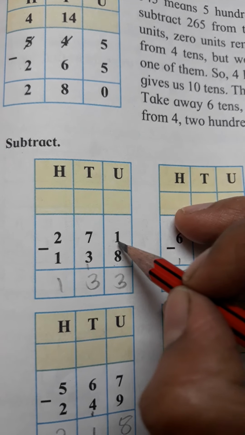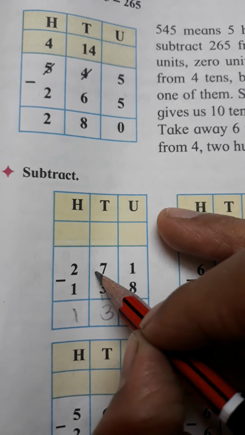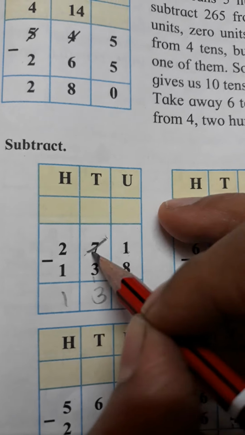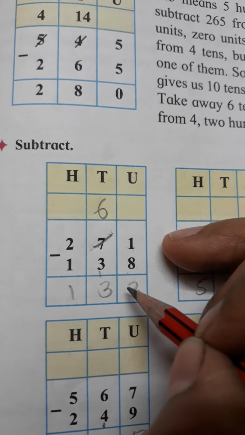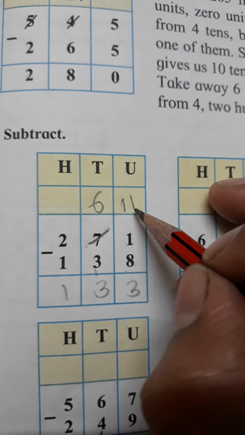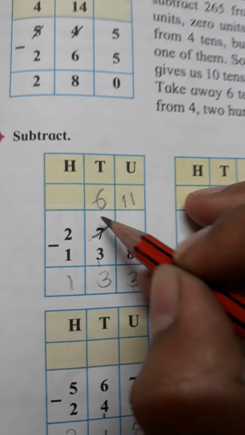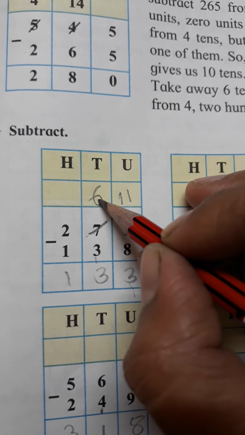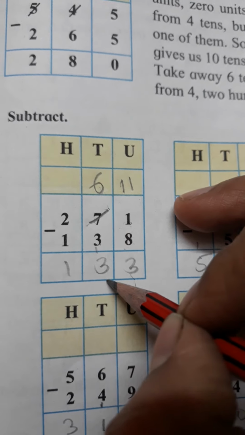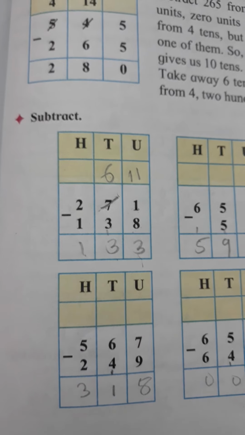So we cannot subtract 8 from 1. So what will we take? We will untie 10 from the 7. After untying 10 from 7, what will be the tens value? 6. And this 1 will become 11. Right? So after subtracting 8 from 11, what will be the answer? 3. And when 3 is subtracted from 6, it is 3. And 1. Okay, understood?